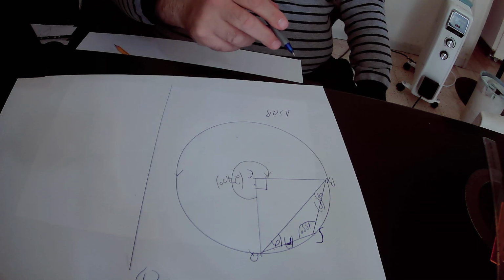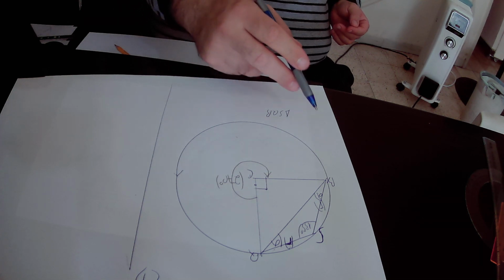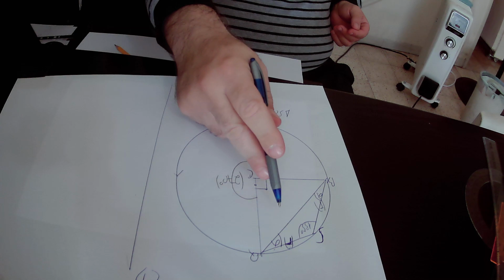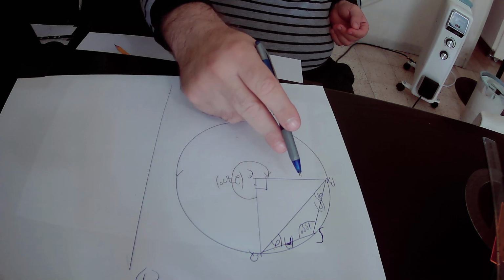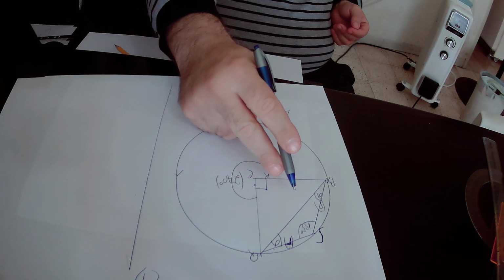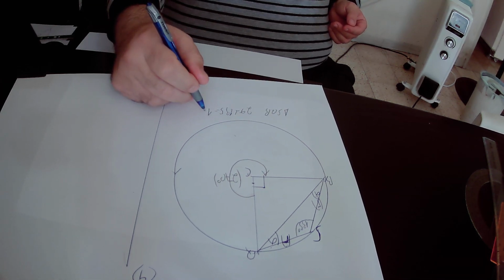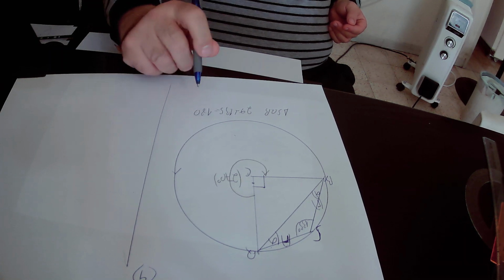Which angles do we have inside the isosceles triangle SQB? We have this angle alpha, this is also angle alpha, so alpha plus alpha is 2 alpha. 2 alpha plus this angle, 135 degrees, in total must be equal to 180 degrees according to the rule that I mentioned.